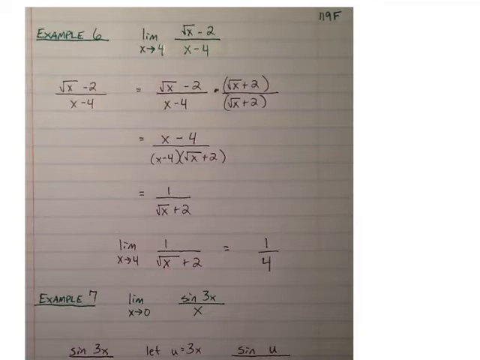So what I want to do is multiply by the conjugate. What that means is I'm going to take my original equation and multiply it by a value of 1. The way I decide what 1 to multiply it by is I put the same value on top and bottom, and the only difference is I change this minus 2 to a plus 2. So that's called the conjugate of the numerator.